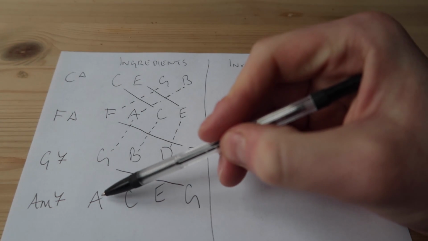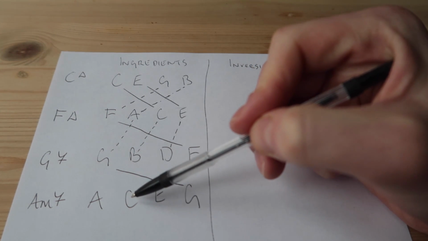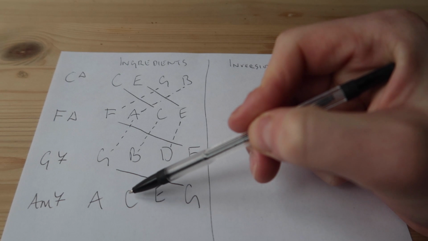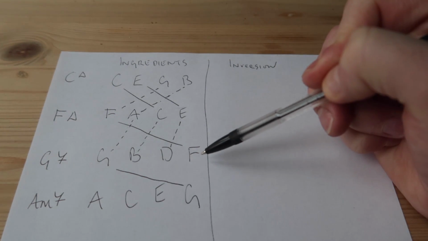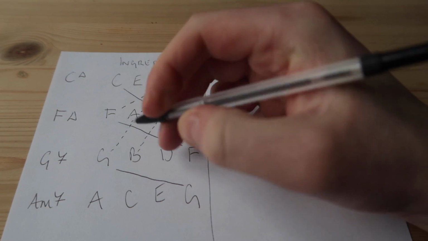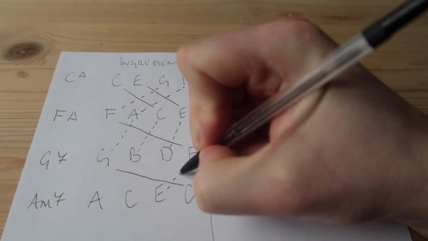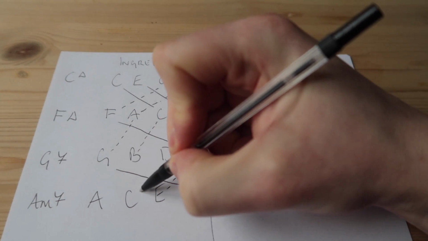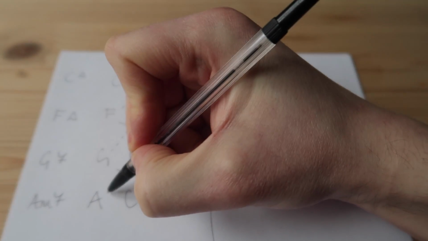B. Can B go to A? Yes. Can it go to C? Yes. Okay, so we don't know where it goes yet. D can go to C or E. F, however, can go to either G or E, but G's already been taken. So F has to go to E because they are alphabetically next door. D can only go to C now because A is a bit of a trek away for it. And finally, A goes to B.